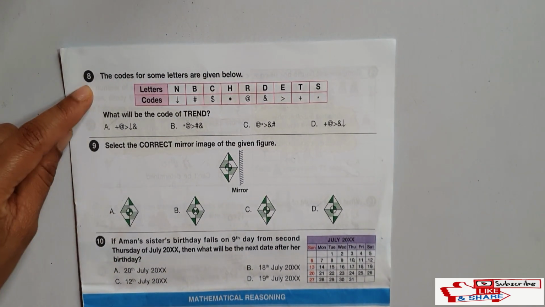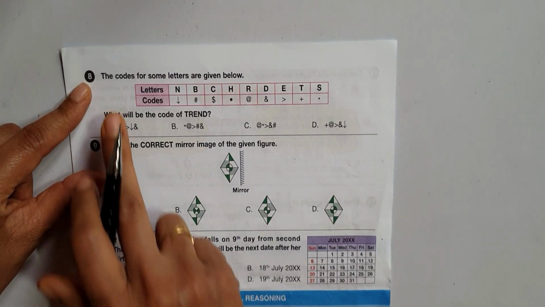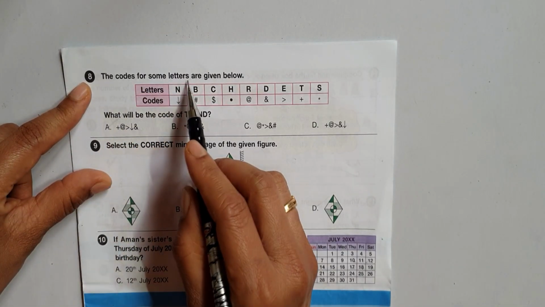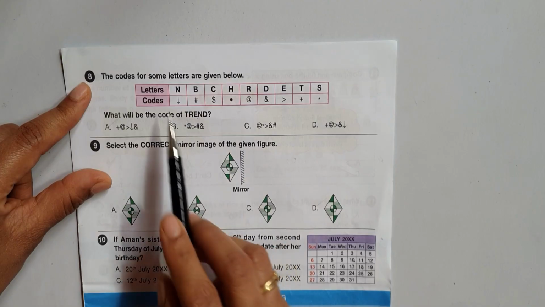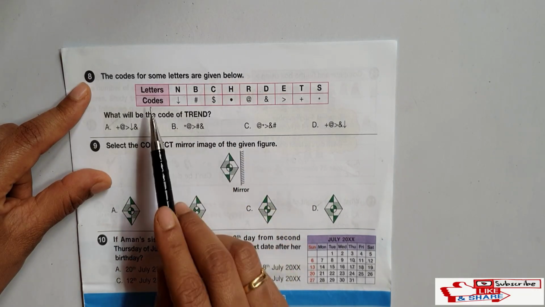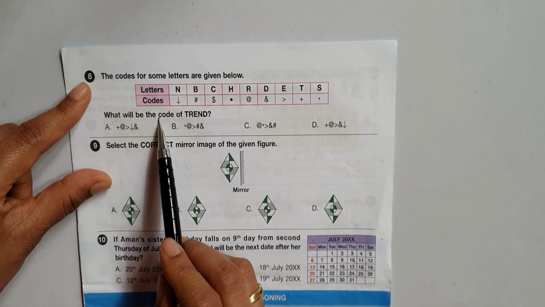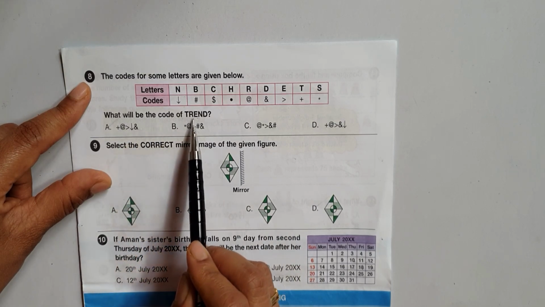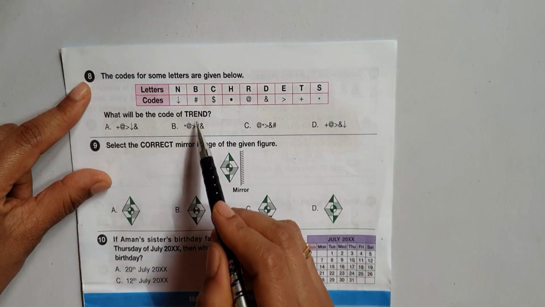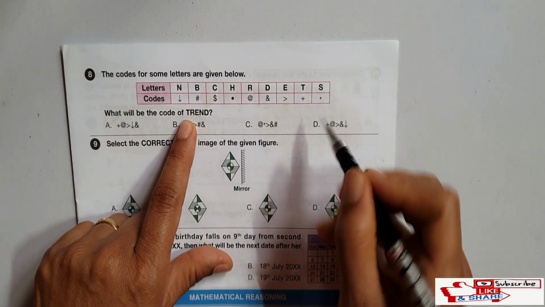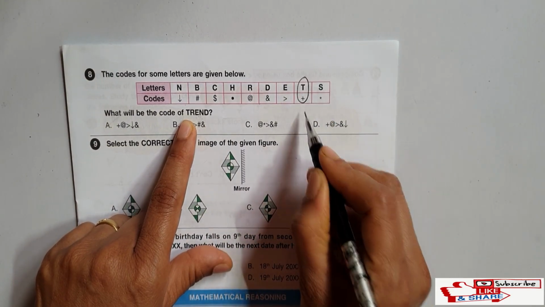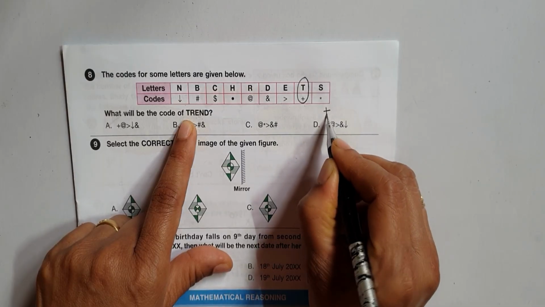Let's go to the next question, that is question number 8. The codes for some letters are given below. So here letters are given, and for that they have given the code. What will be the code of TREND? So T is there. For T we have the plus sign.